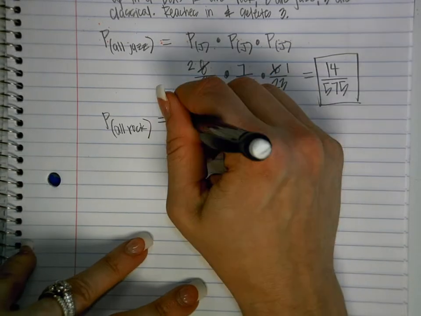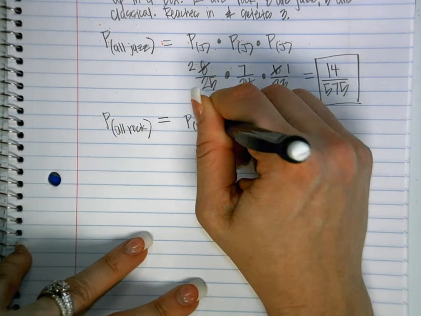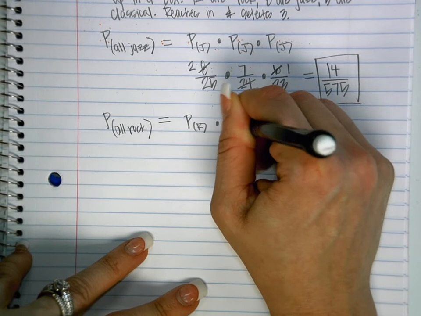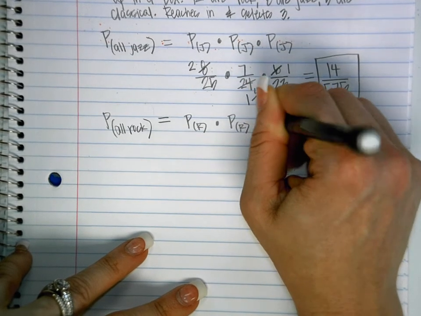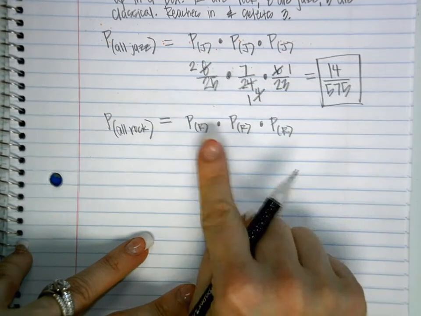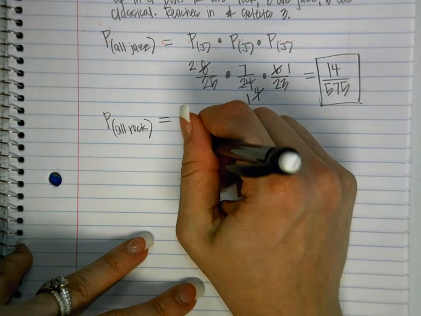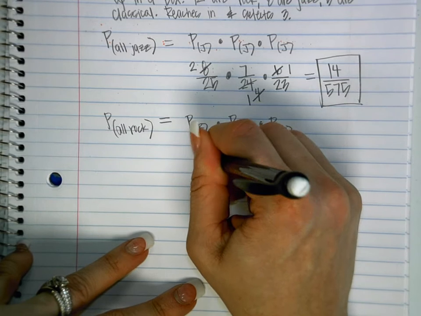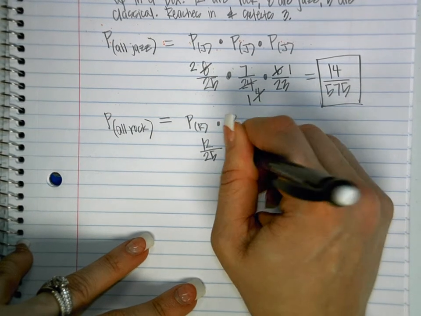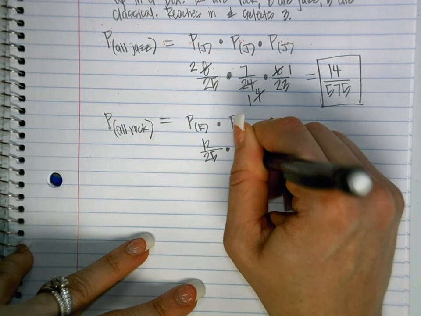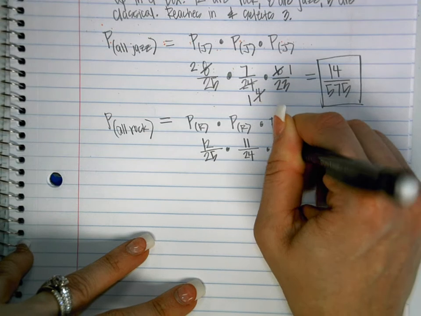So probability of being rock multiplied by the probability of being rock multiplied by the probability of being rock. So what's the first probability that the first one is rock? 12 total out of 25 multiplied by 11 out of 24, 10 out of 23.